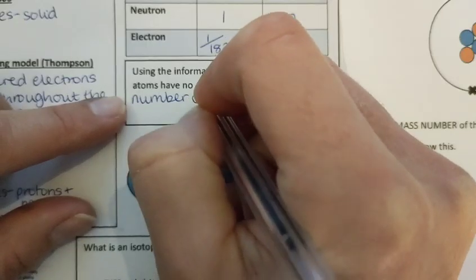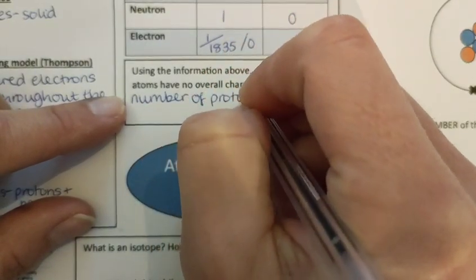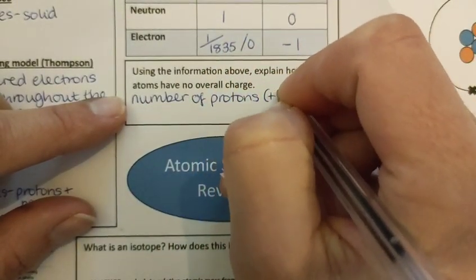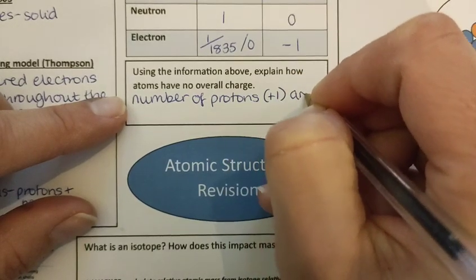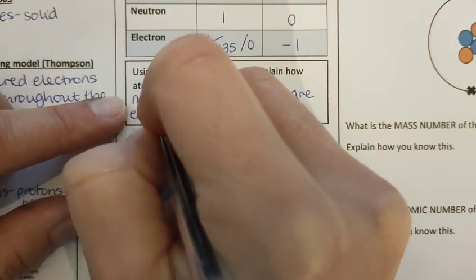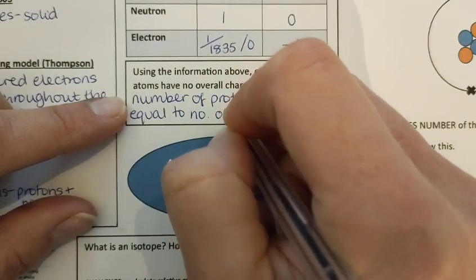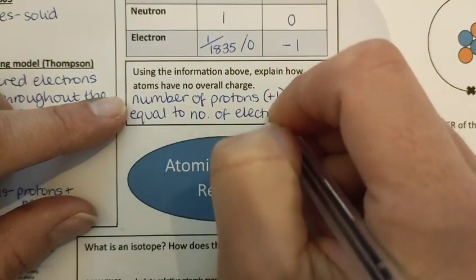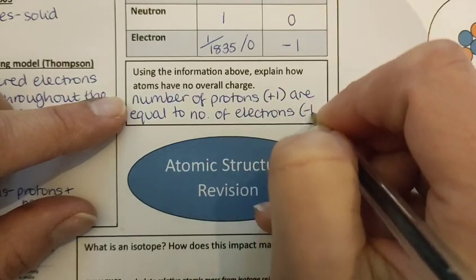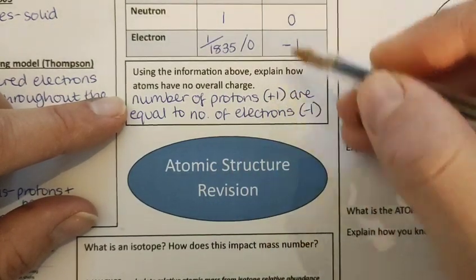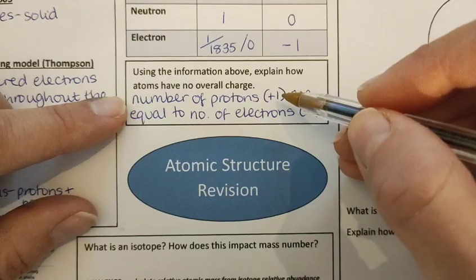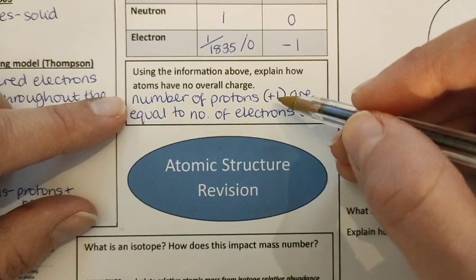That is because the number of protons, which are positive, are equal to the number of electrons, which are -1. So if you have 5 pluses and 5 minuses, they equal out. So there's no overall charge.